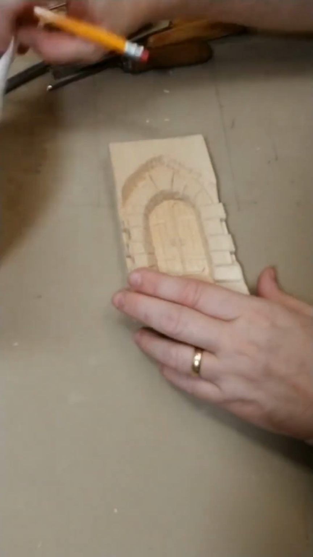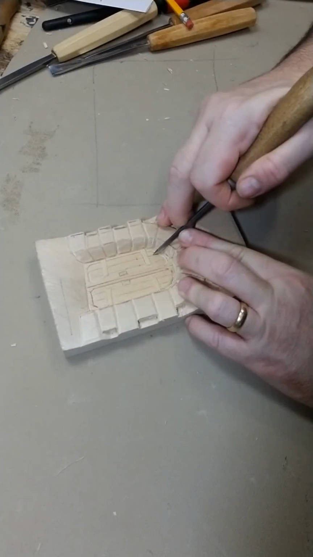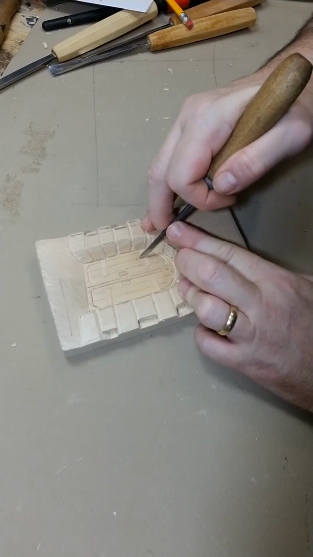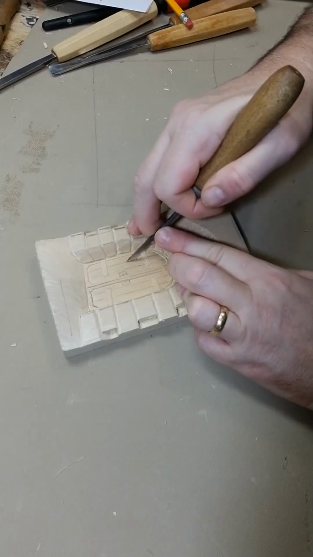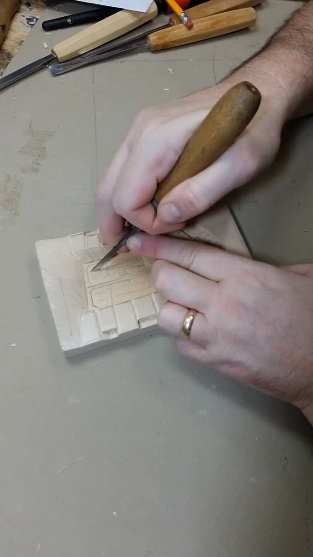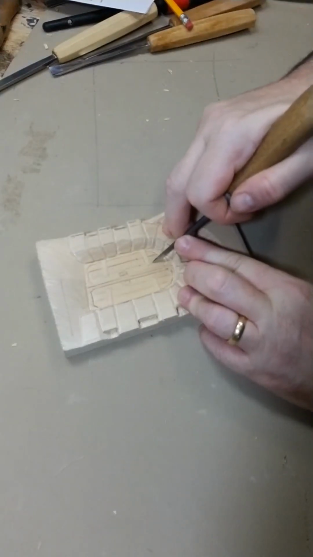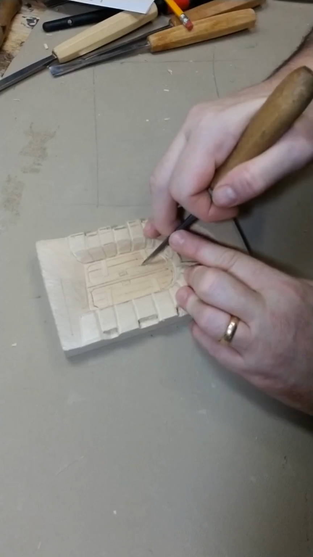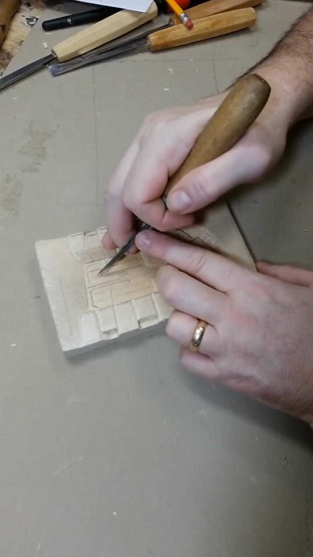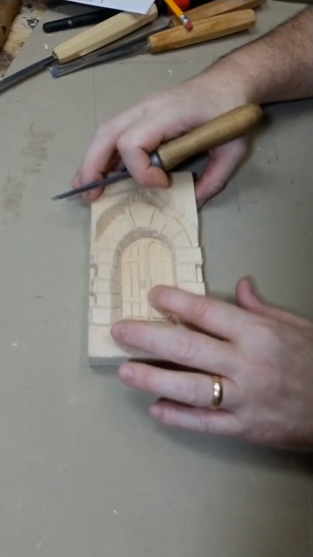That's about right. So let's get our small skew, since we have a small one, and try to get it as straight as possible down. Not too much depth, but enough to cut it. We're not going to have to drop the door again, but okay, so it's already looking better.